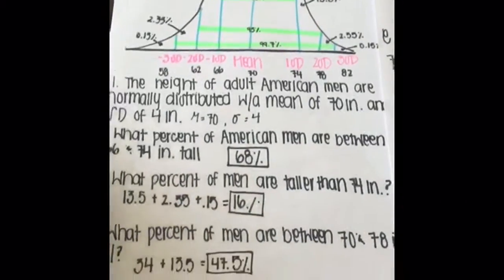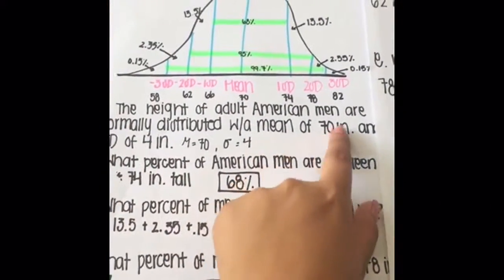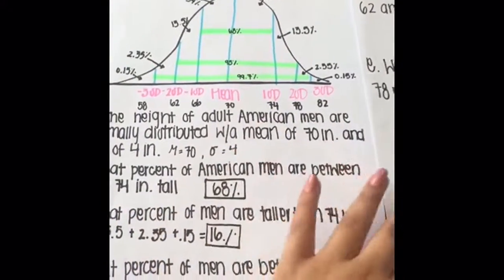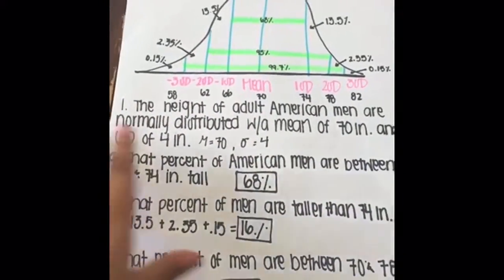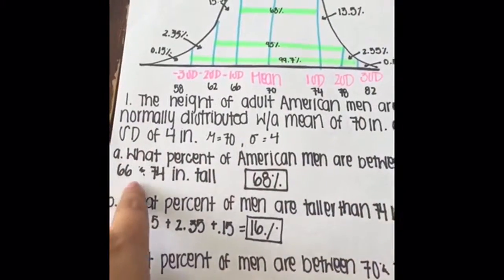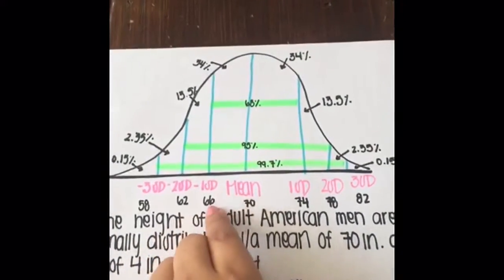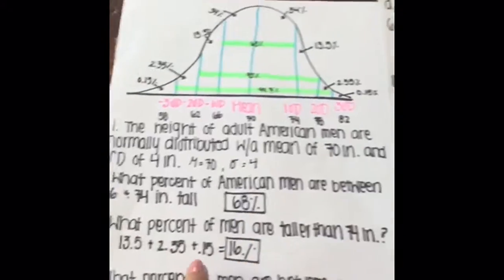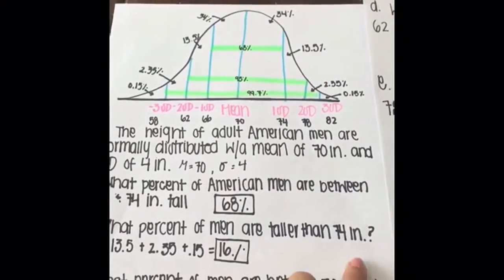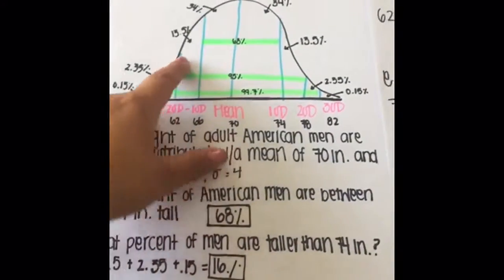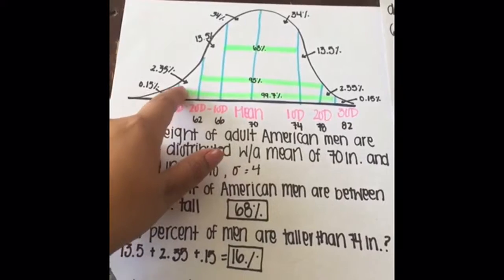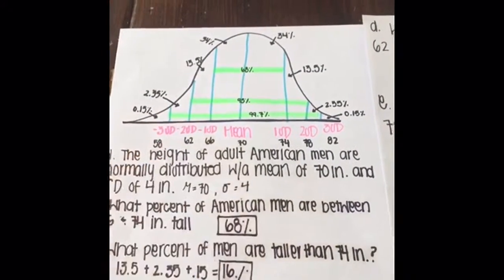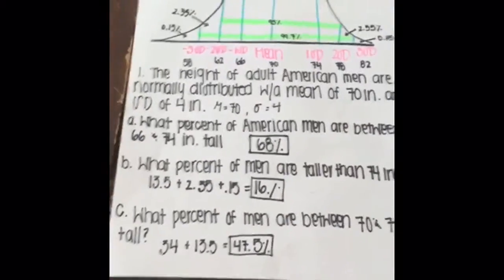For the first question, it says the height of American adult men are normally distributed with a mean of 70. And it says what percent of American men are between 66 and 74. Since 66 and 74 is only 68, it'll be 68%. For the percent of men taller than 74 inches, you'd add the 13.5 and 2.35% plus 0.15%, which would come out to 16%.